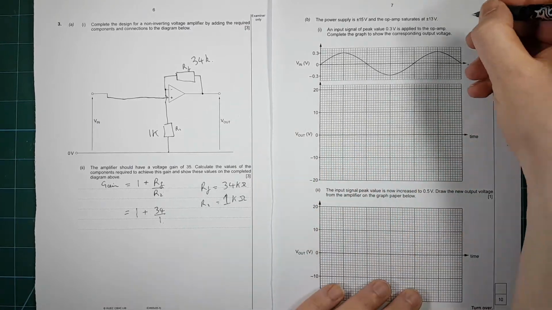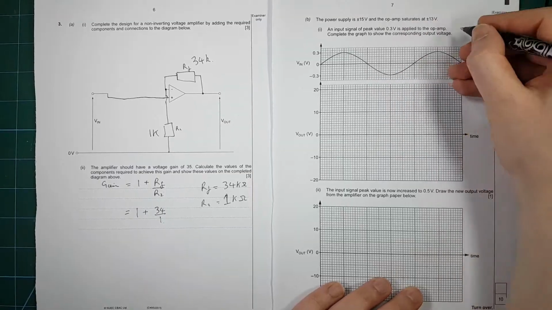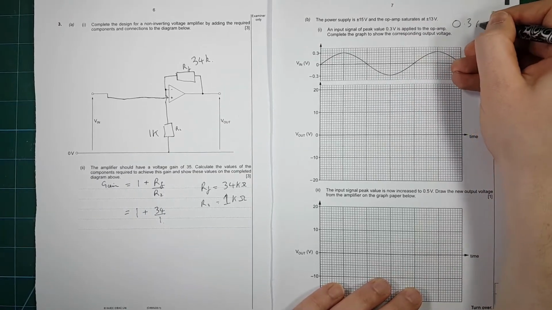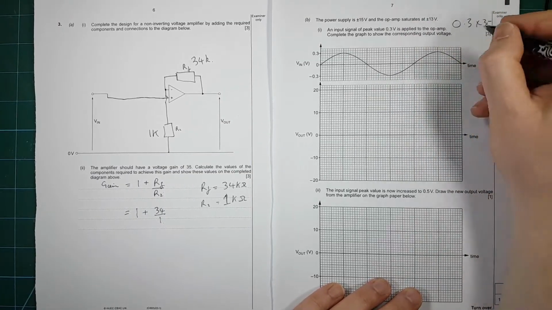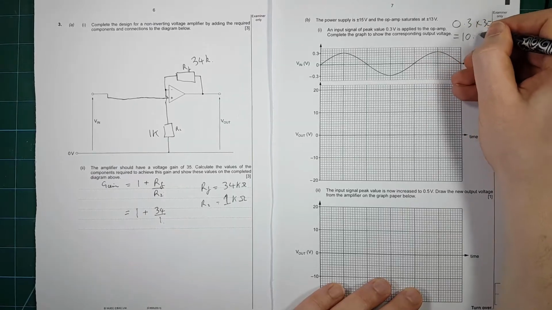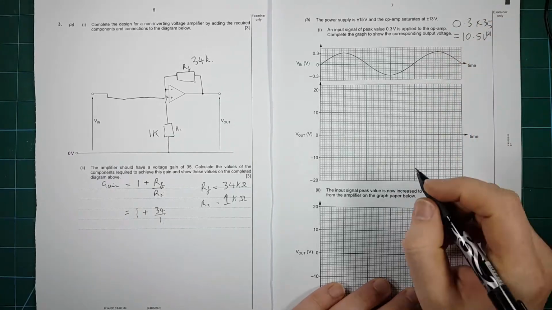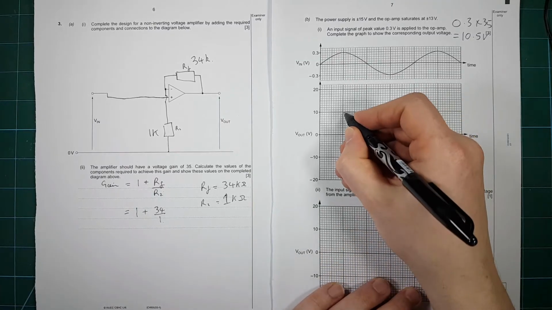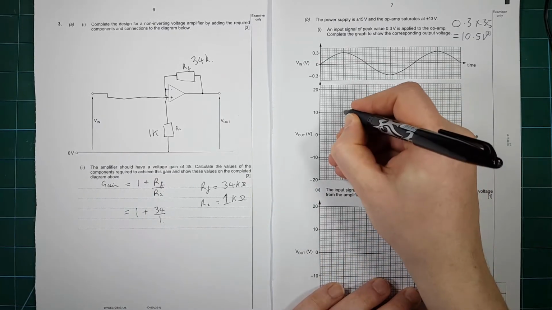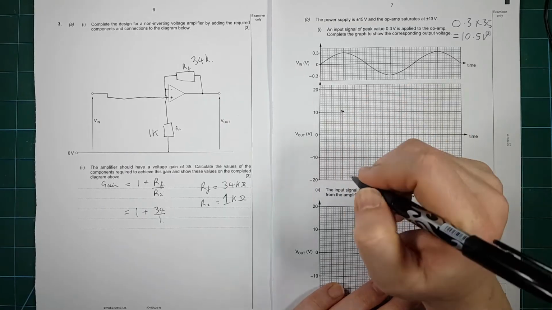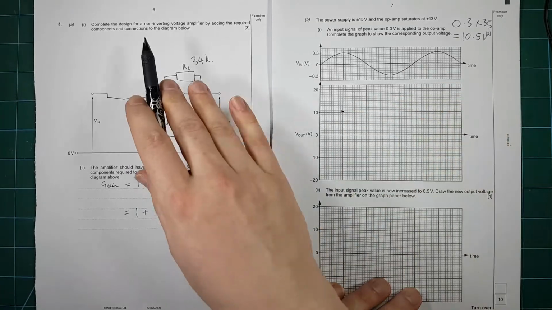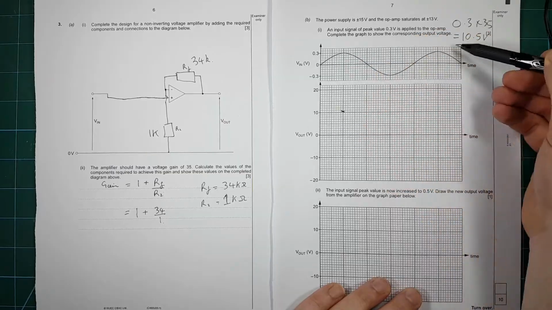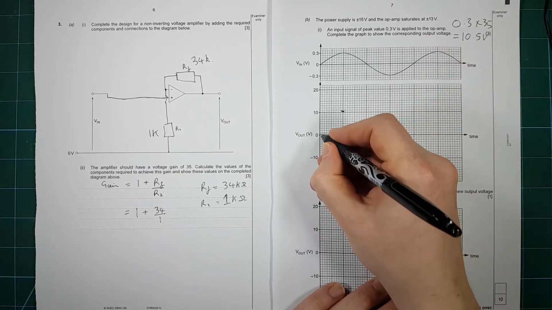So we need to do 0.3 times 35 to start with, and that's equal to 10.5 volts. So it's going to get as high as 10.5 volts. So that's 10, that's 11, so 10.5 is there. Now it's a non-inverting amplifier, so it's going to follow the same pattern as this. It's not going to be flipped upside down.